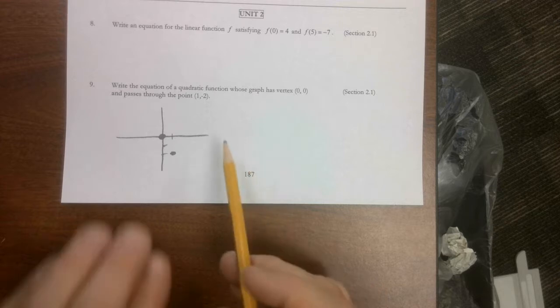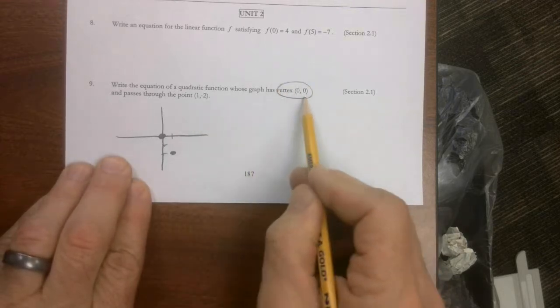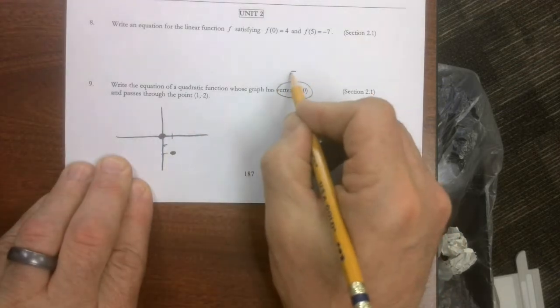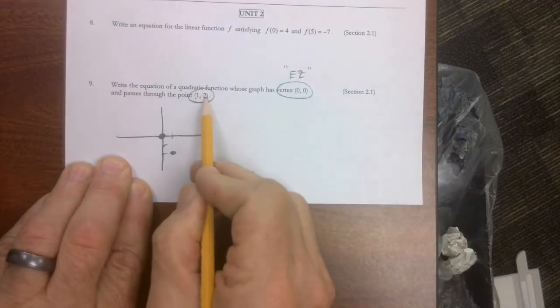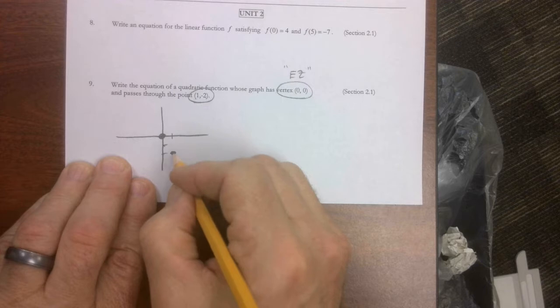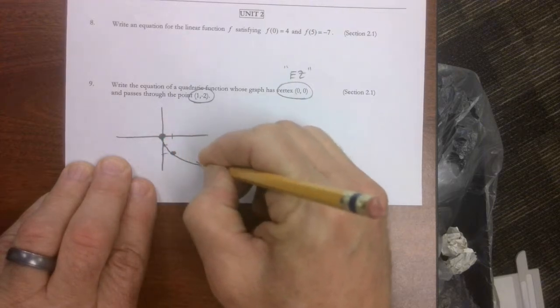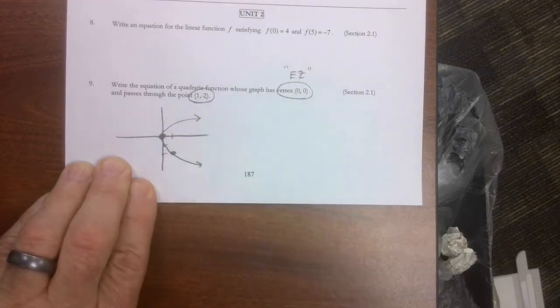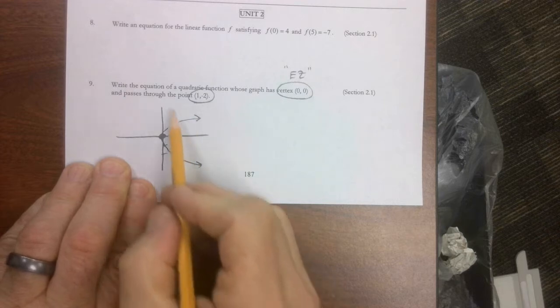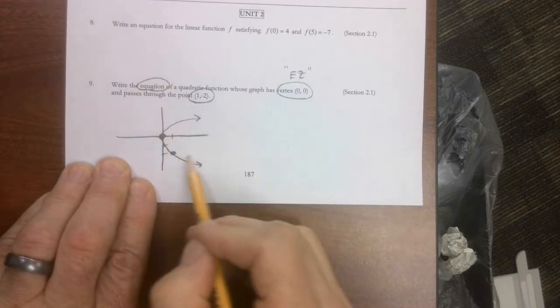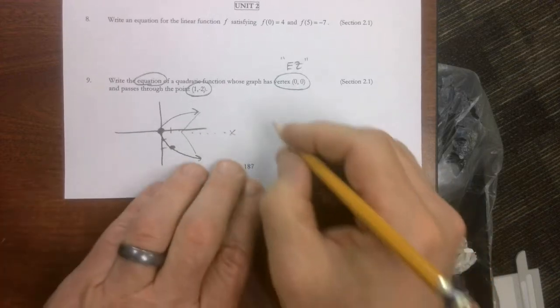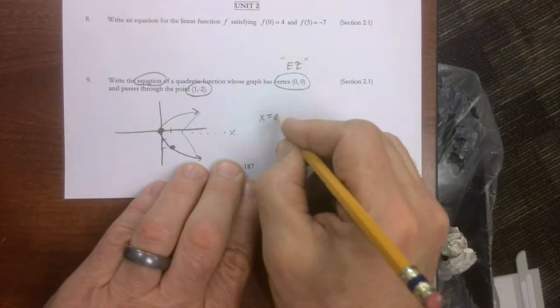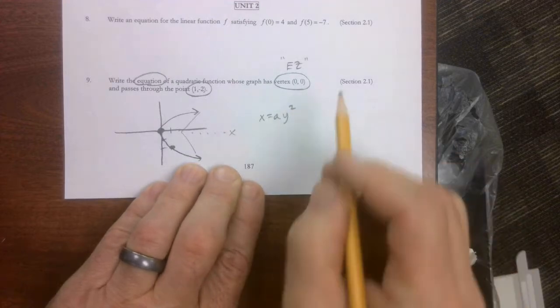Okay, so I got this problem kick-started a little bit. The vertex is 0, 0, which is right here, which means it's kind of an easy kind. And it passes through the point 1, negative 2. That's kind of significant, because if it passes through there, we can see that it's going to look like this. Now, how do we take this information and get the equation? Well, because it's like this, I talk about Pac-Man eating the x-axis. This is going to be an x equals a y squared kind.